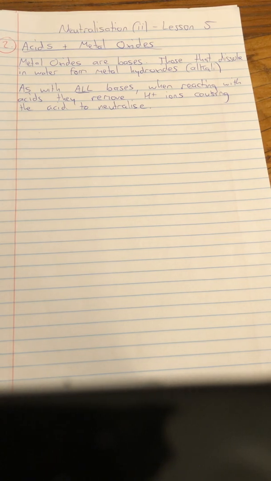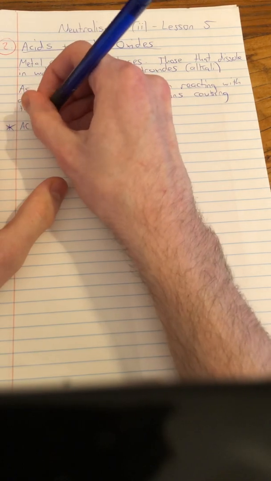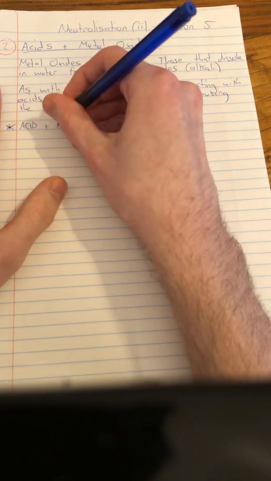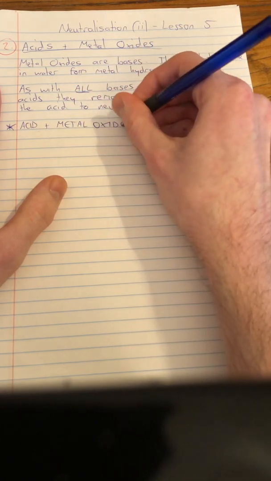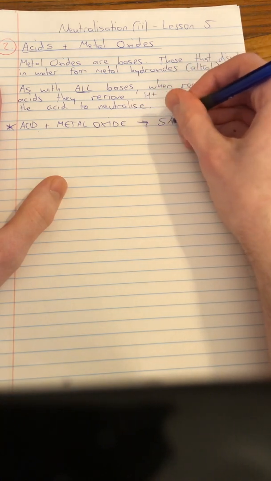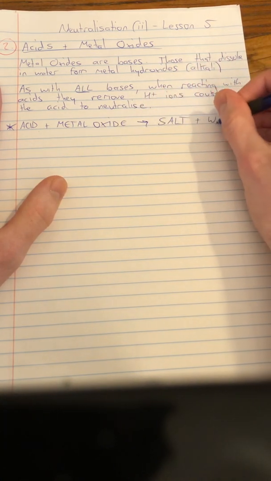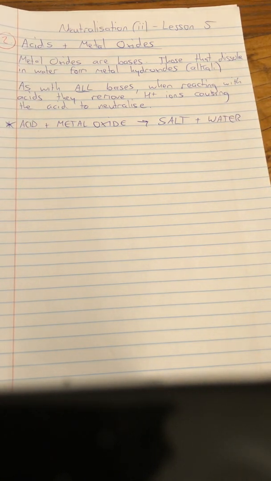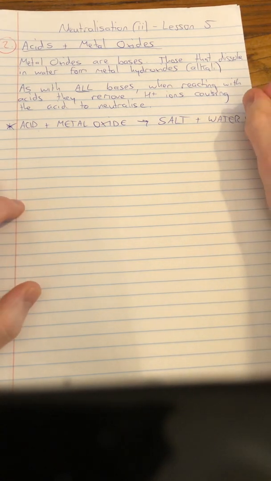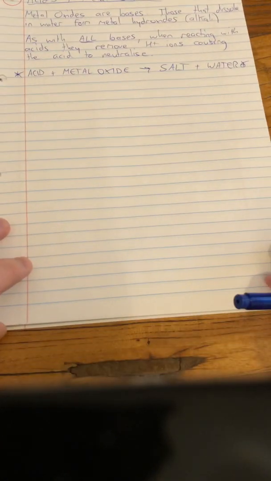Yeah. Now, what you need to know is the equation. So an acid plus a metal oxide gives us salt plus water. So it's exactly the same as if we had an acid and a metal hydroxide, alkali. We're getting salt plus water. Okay? But just make sure you know that. So we're going to do a couple of examples. Move that up a bit.